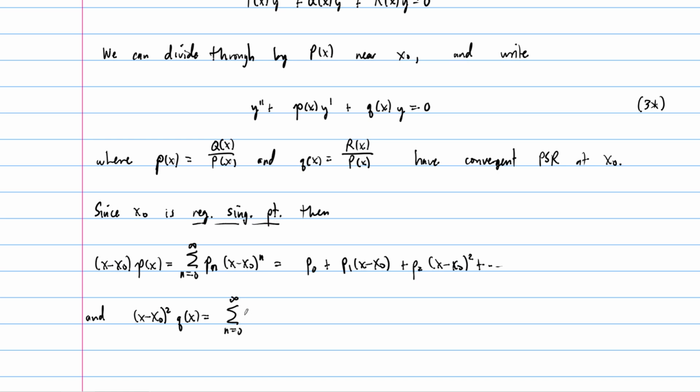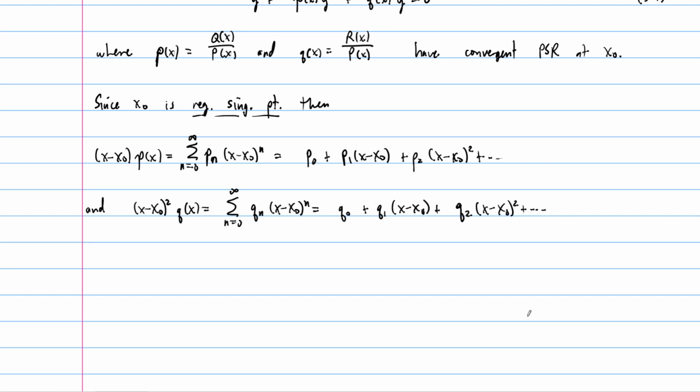So then this one is going to be q sub n times x minus x naught to the power n. And so if you write out the first few terms, it's going to be q naught plus q1 times x minus x naught plus q2 times x minus x naught squared, etc. And what you'll find then, if you just look at this and work this out, is that p naught is actually equal to the limit as x approaches x naught of that limit that we wrote down up above there, right?